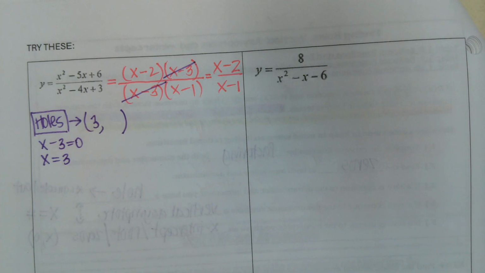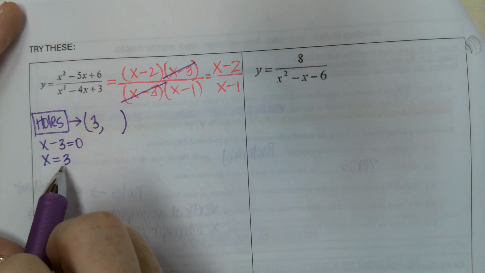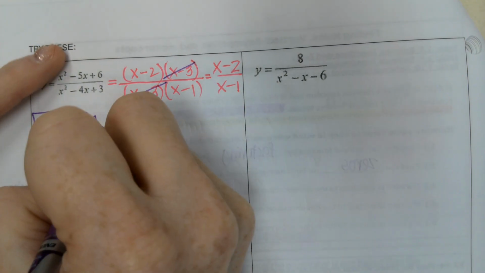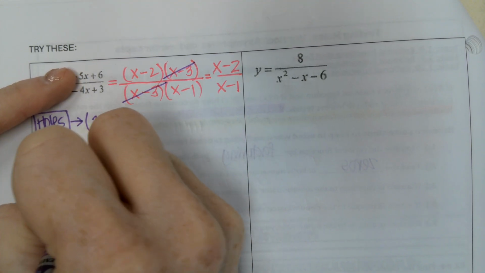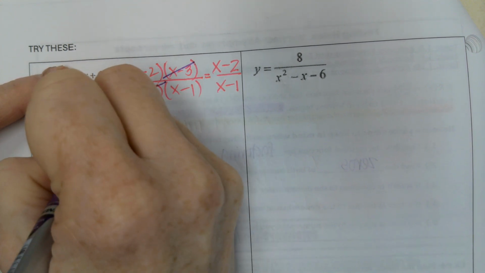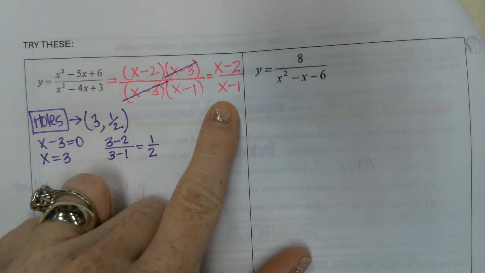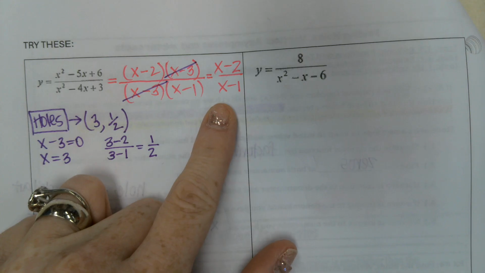How do I get the y coordinate? What do I do with 3? Plug it back into the simplified equation. So that's going to be 3 minus 2 over 3 minus 1, which is going to give me 1 over 2. That is my only hole, because I only canceled out one of my expressions.